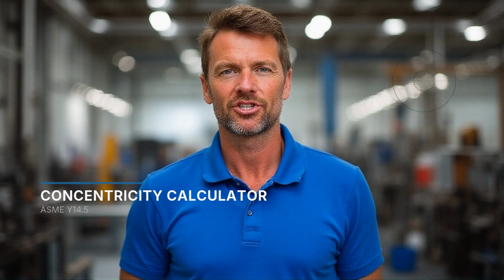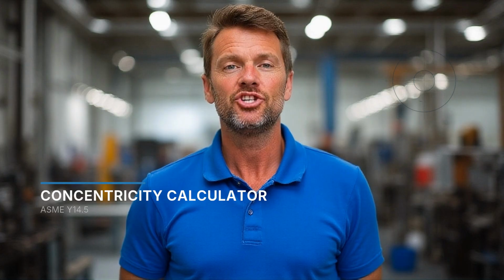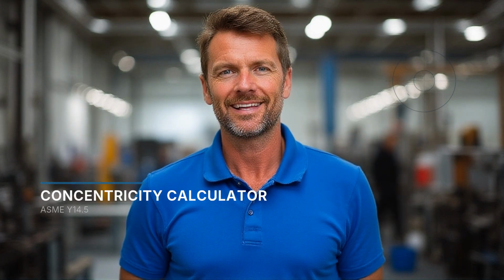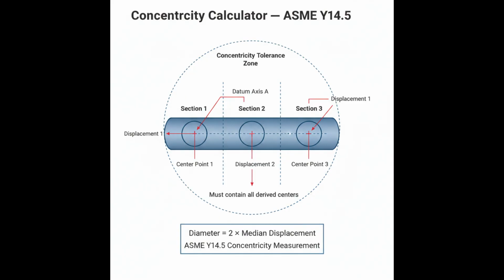The Concentricity Calculator ASME Y14.5 determines whether cylindrical features meet geometric tolerance requirements by analyzing radial displacement measurements. Let's look at the input field. The calculator has one field labeled Measured Point Displacements. Enter comma-separated values in inches or mm.